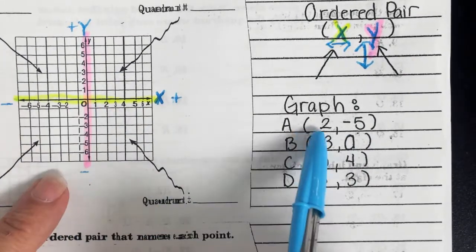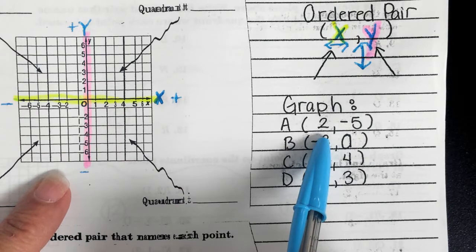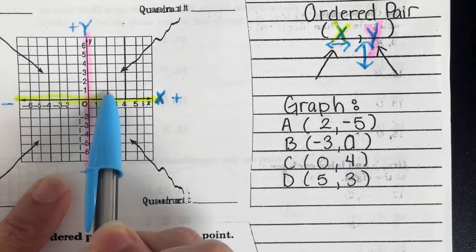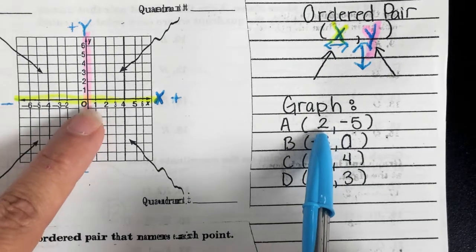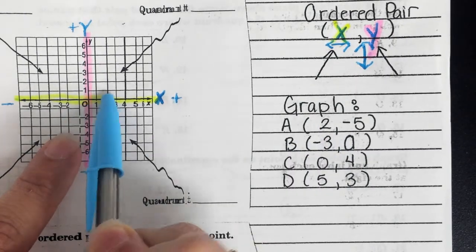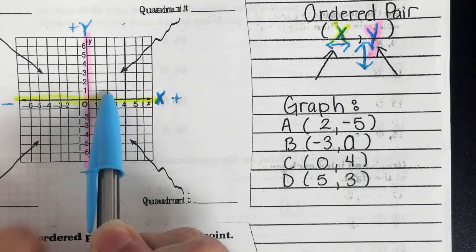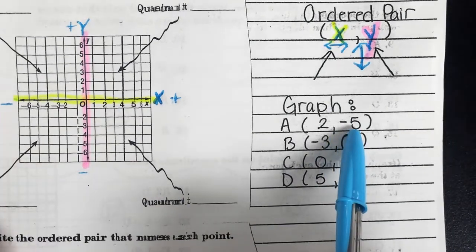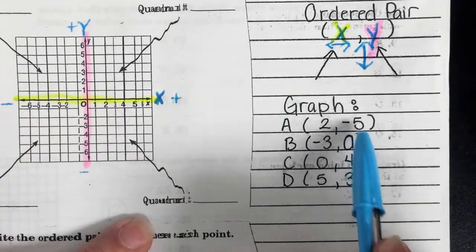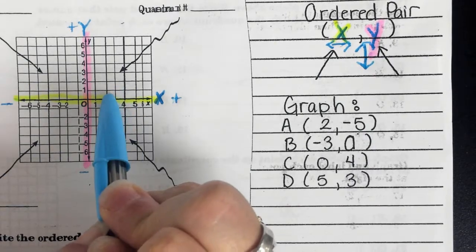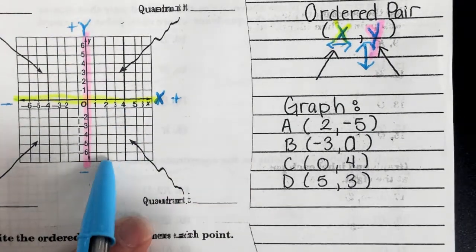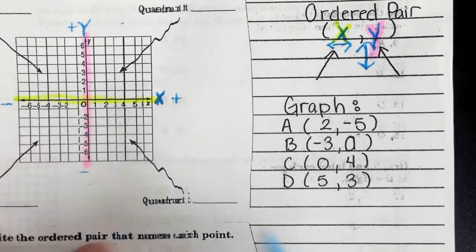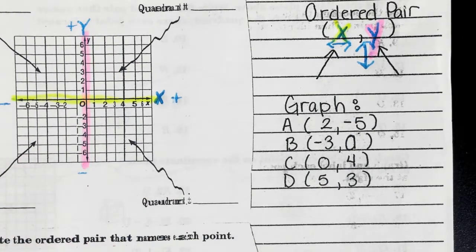You first decide on that x, if it is positive 2 or negative 2. Well, since it's positive 2, I need to go to the right, okay? Then if it's negative 5, that is the y-axis. That means I either go positive 5 or I go negative 5. Negative 5. The reason I say this is, and this is goofy, but it works.